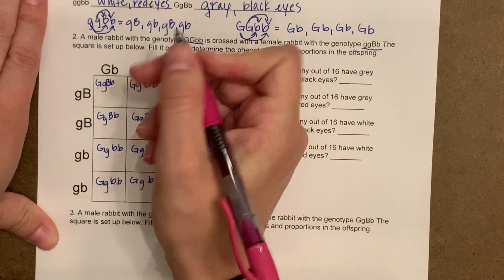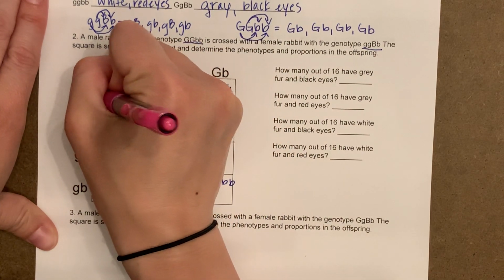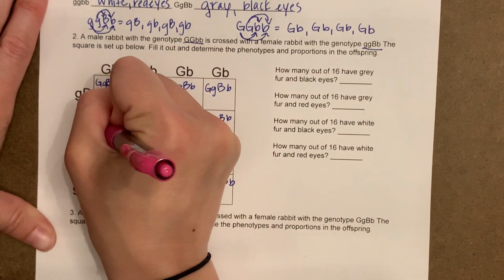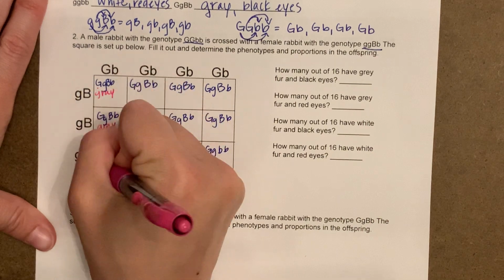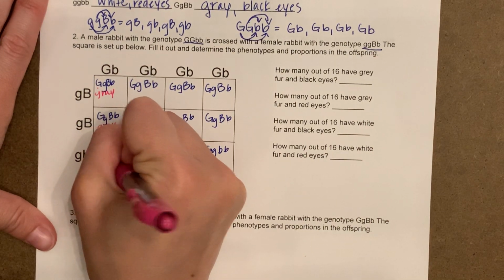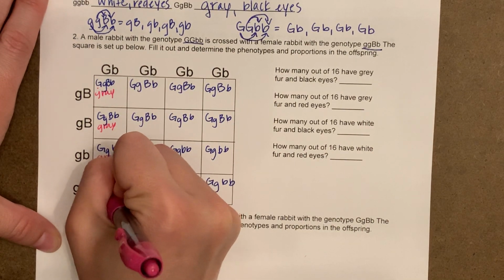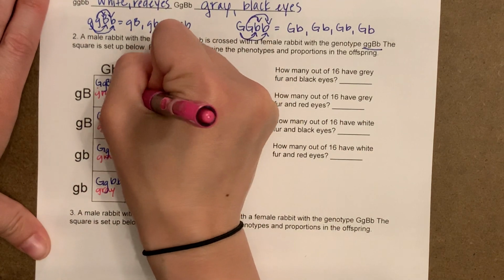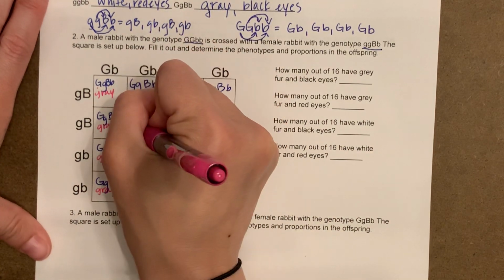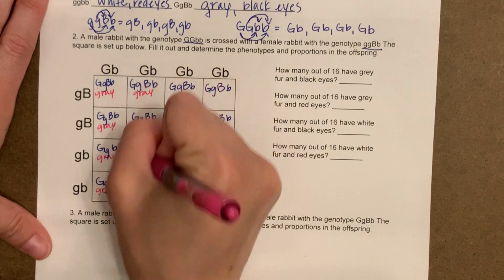So anytime I see a capital G, it's going to have gray hair. So I'm just going to go through and label any that would have gray hair gray, because sometimes it's really easy to miss one when you're counting.